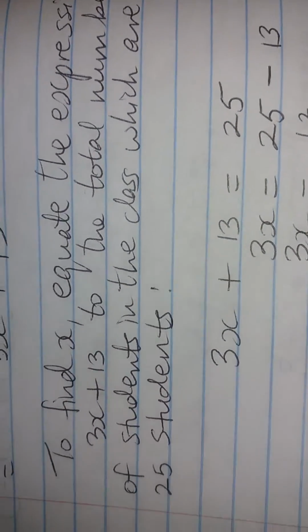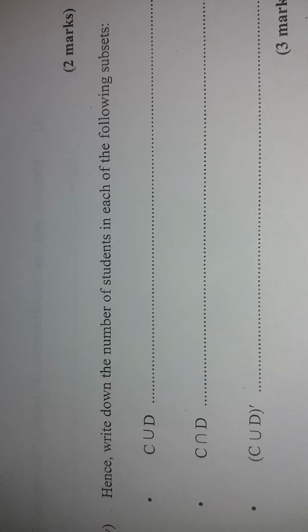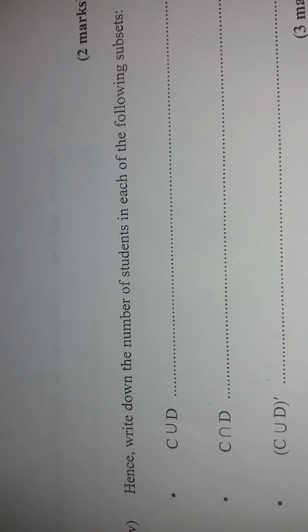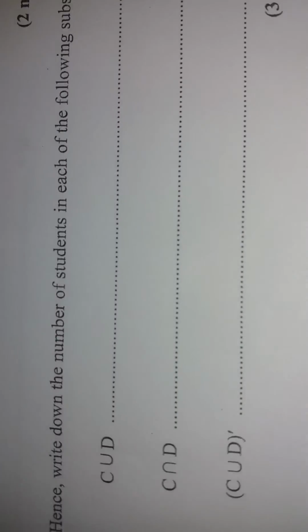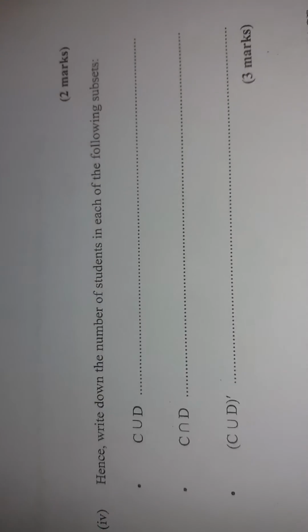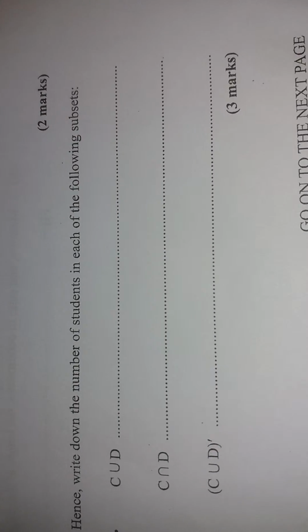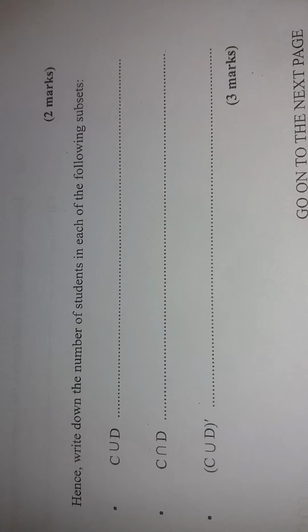Let's move on to part 4. I like how they did this question for many reasons. It tested a lot of knowledge, and it's testing your set theory. This part 4 is for 3 marks, so that means 1 mark each. It said, hence, write down the number of students in each of the following subsets.